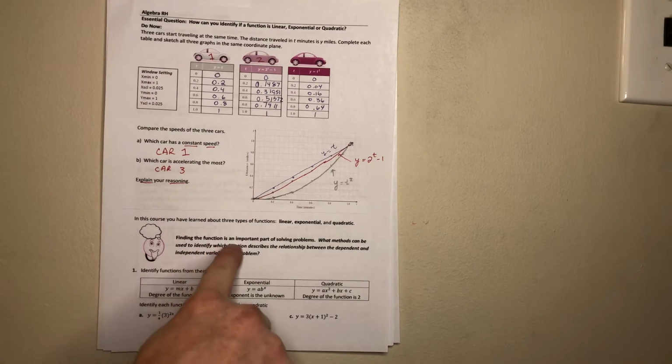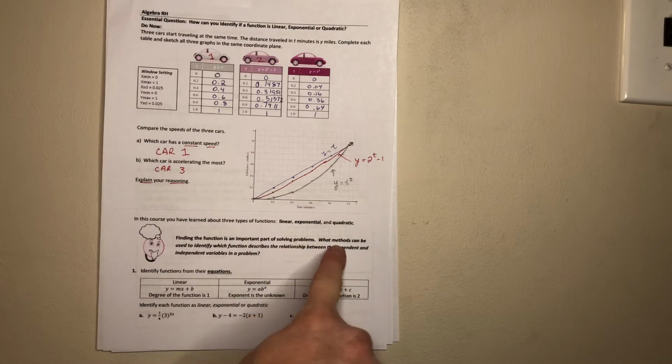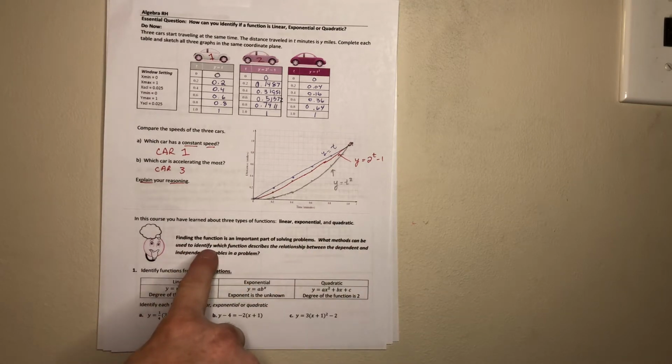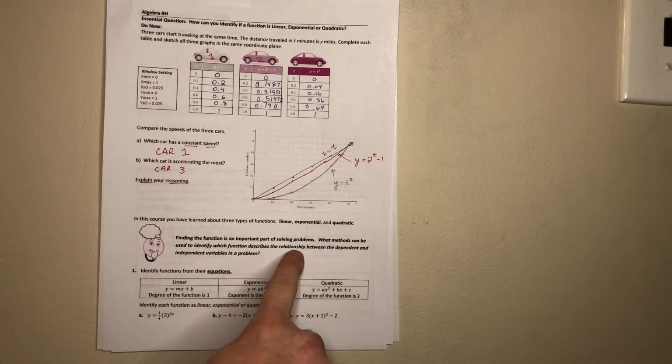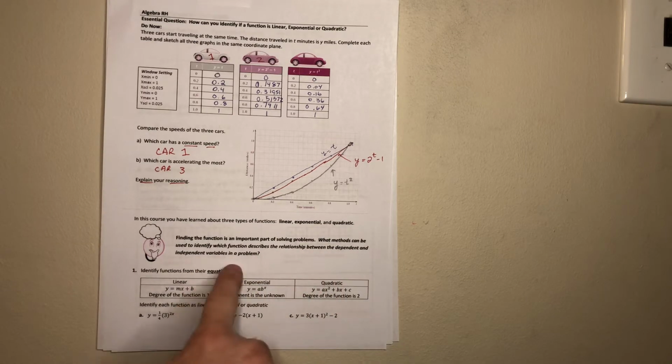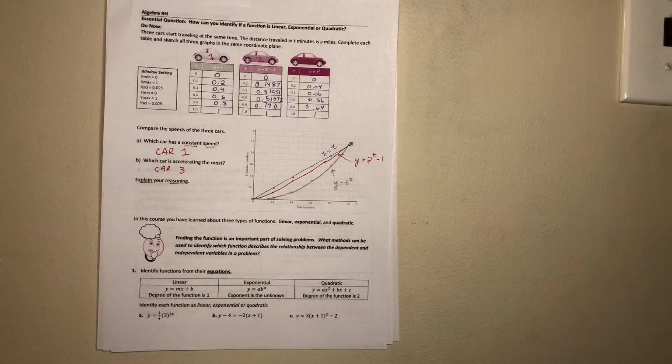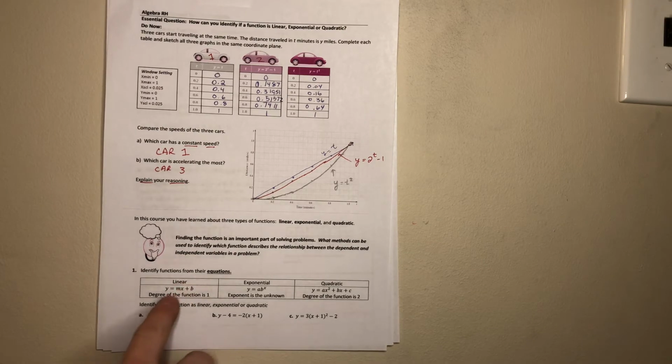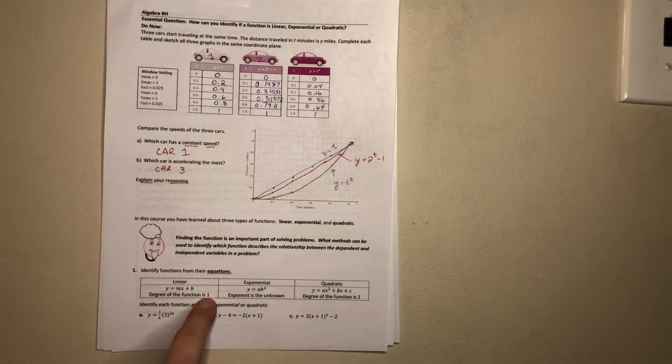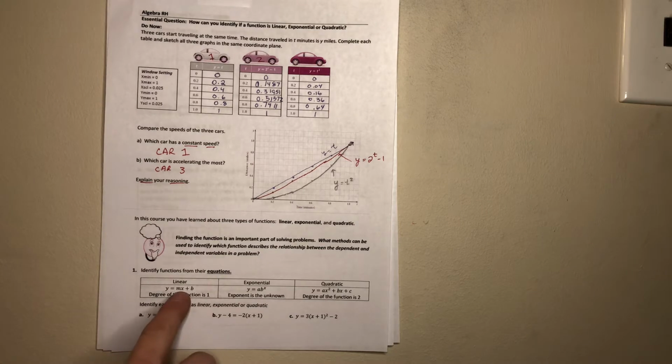So finding the function is an important part of solving problems. What methods can be used to identify which function describes the relationship between the dependent and independent variables in a problem? So let's just recap really quickly. You guys already know that a linear function is when the degree of the function is 1, meaning the largest exponent is 1, typically in the y equals mx plus b form.